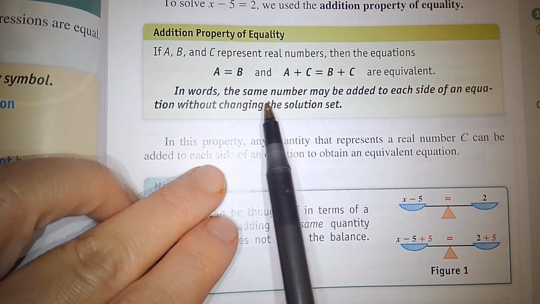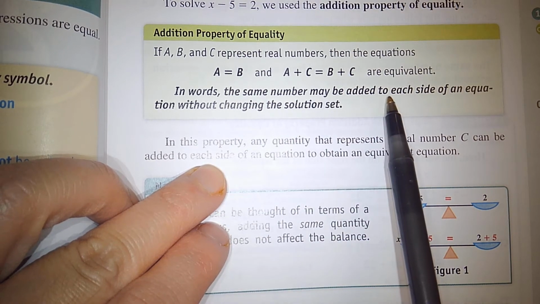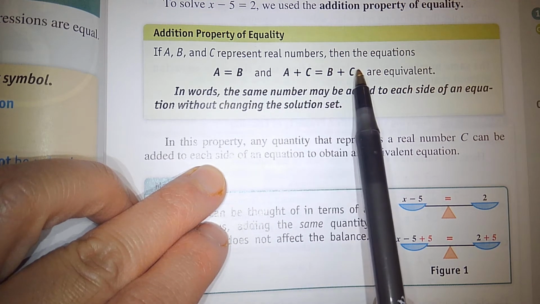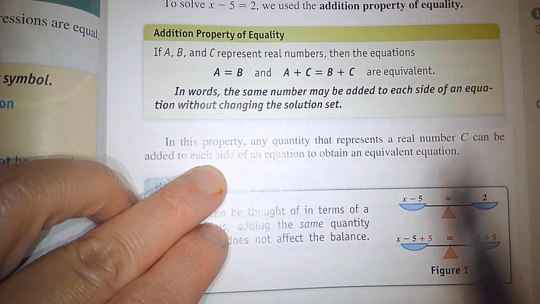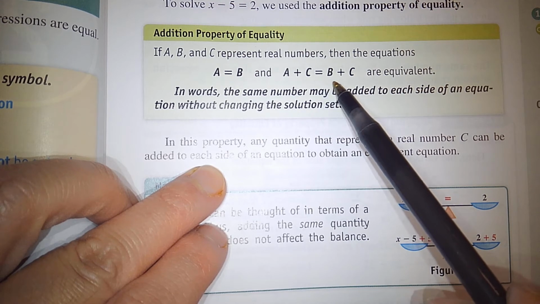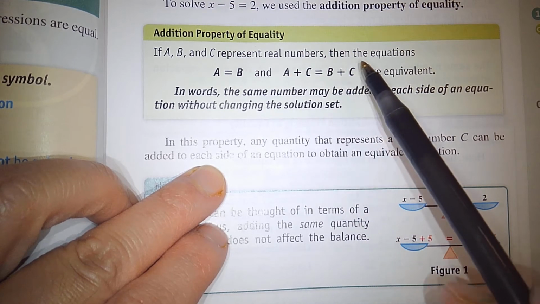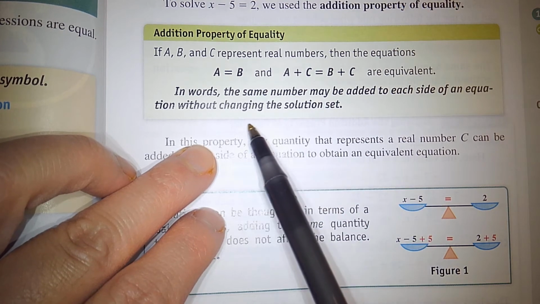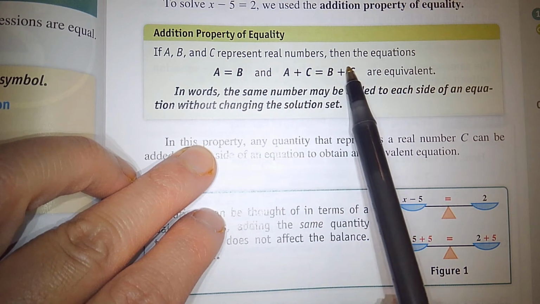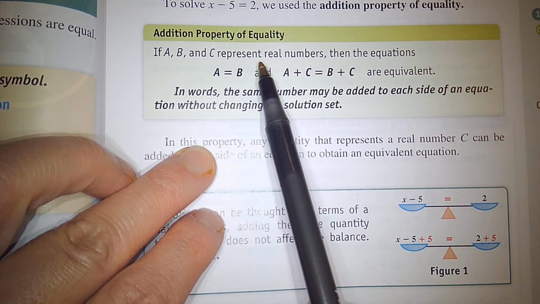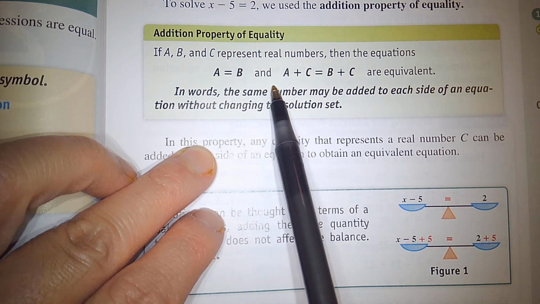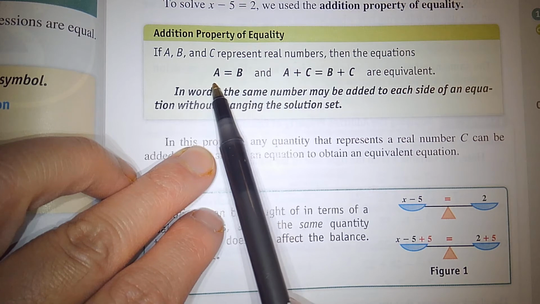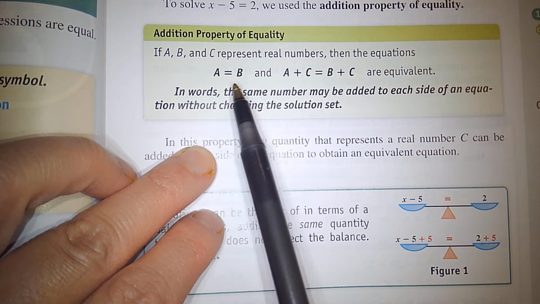So if we add the same real number c to both sides of the equation, the new equation will have the same solution as the old one. What does solution mean? The value of the variable that makes both sides of the equation satisfied, okay.